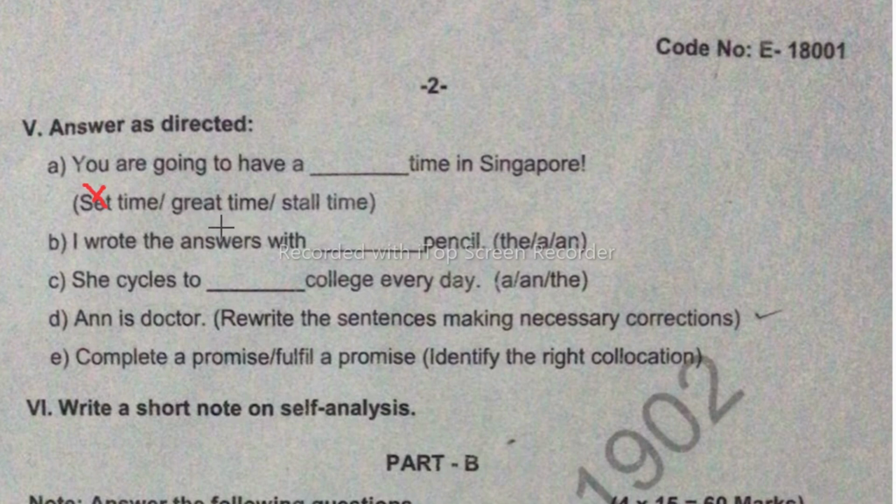Now next one, a great time, which means an enjoyable experience. So that would be correct because you are going to have an enjoyable experience in Singapore, so that will be the correct answer. Now let us see stall time. What is the meaning of stall for time? Stall for time is nothing but to intentionally cause a delay, meaning we cause a delay to do something. So this will be your wrong answer if you have chosen this. So the correct answer is great time.